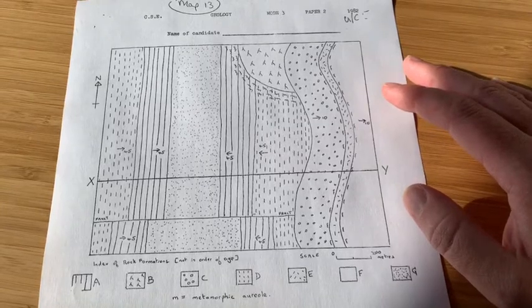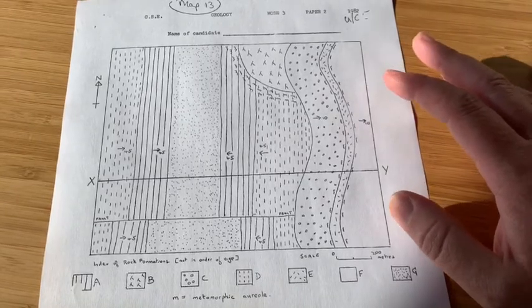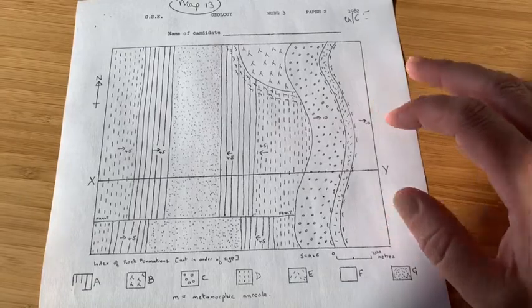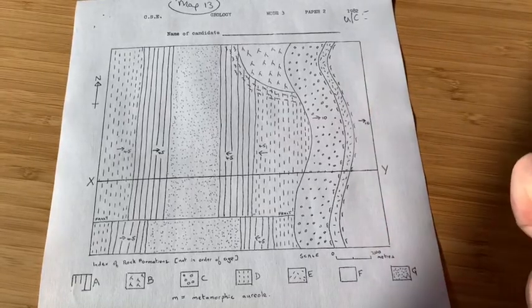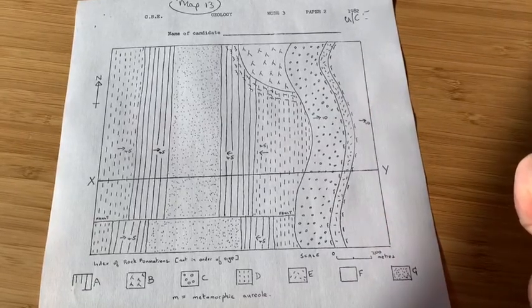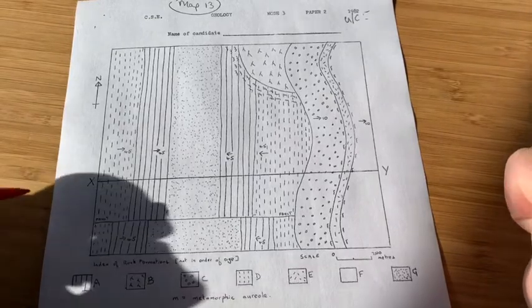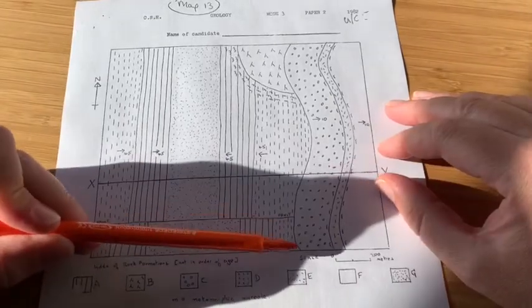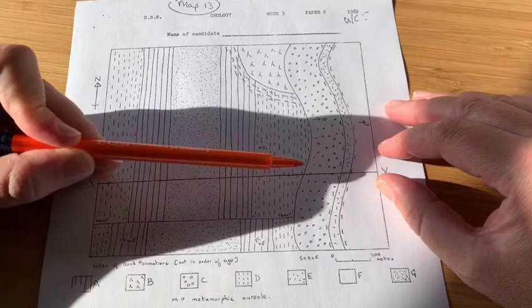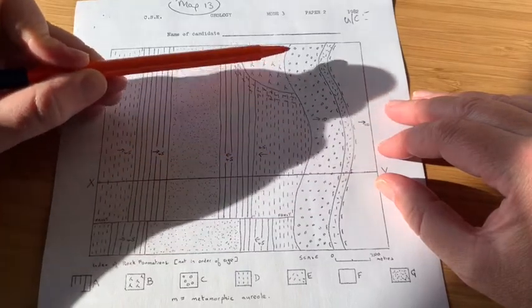Okay, this is map 13. We're going to interpret the map first before drawing the cross section. So what features can we spot on the map? Well, one of the most obvious ones is this boundary, which runs in a north-south direction.